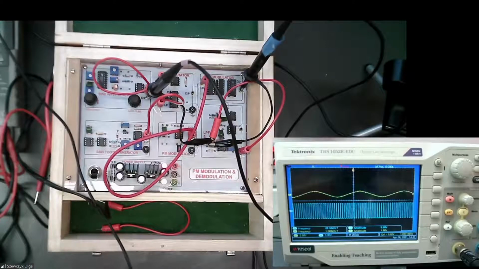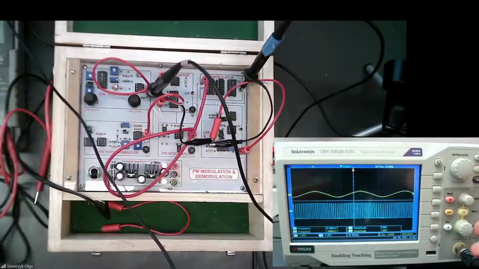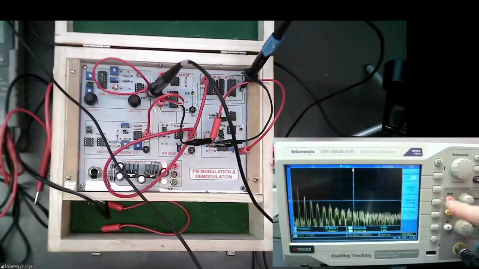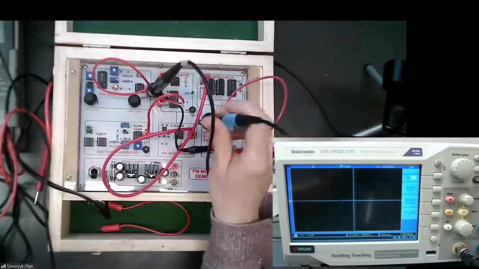And now let's switch to the frequency domain and let's look at the signal in the frequency domain of the modulator and the demodulator.